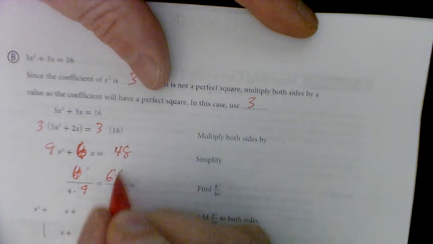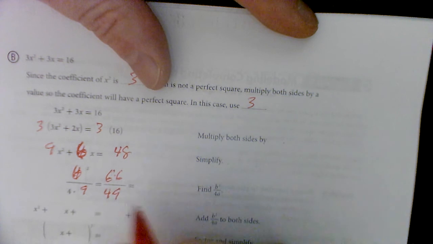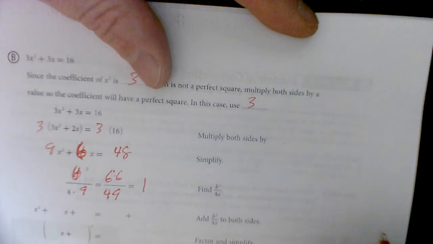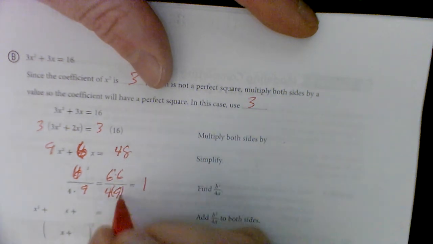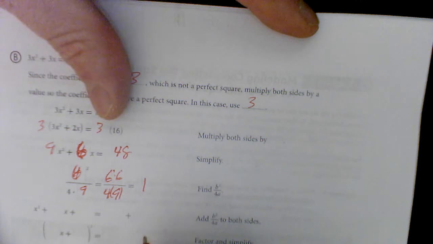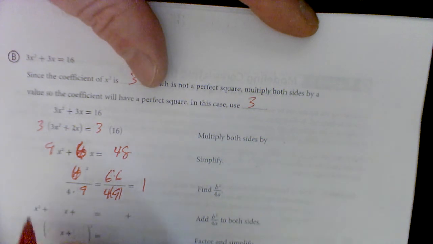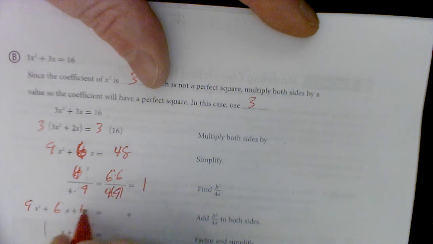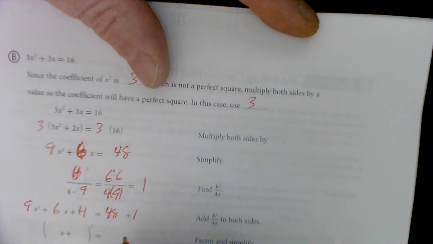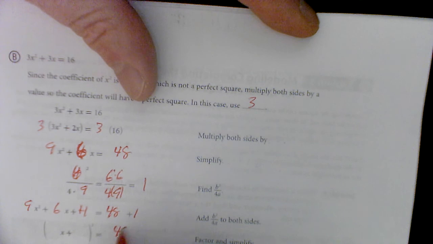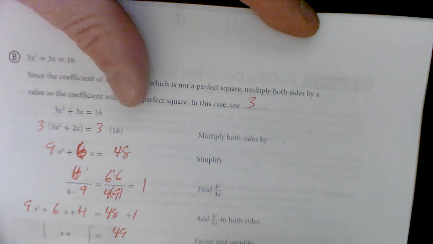Which gives me 6 times 6 over 4 times 9, which turns out to be 1. 36 divided by 36. Alright? So, what we're going to do is we're going to add 1 to both sides. So I'm going to take this 9x squared plus 6x plus 1. And on the other side, I'm going to go 48 plus 1, which gives me 49. Now, that's going to work out kind of nice.